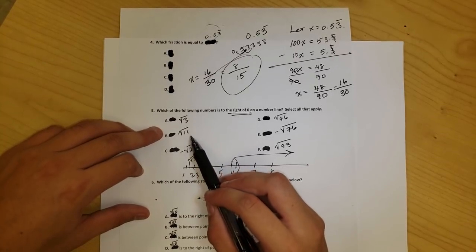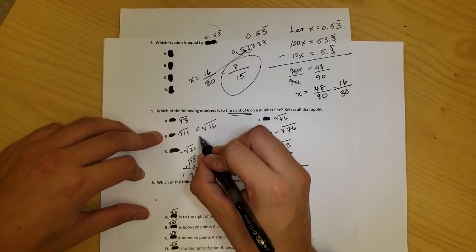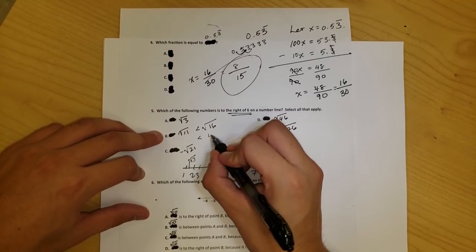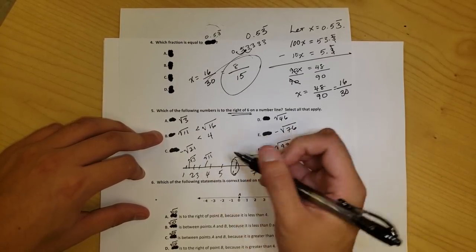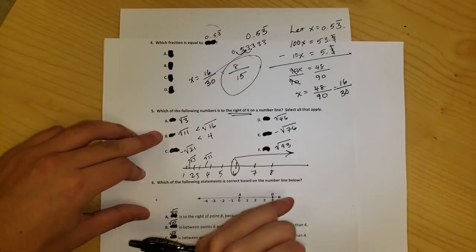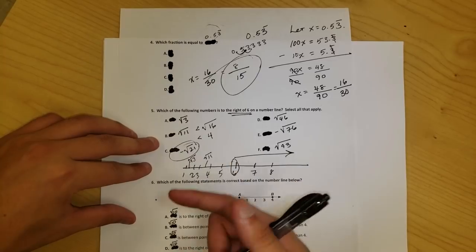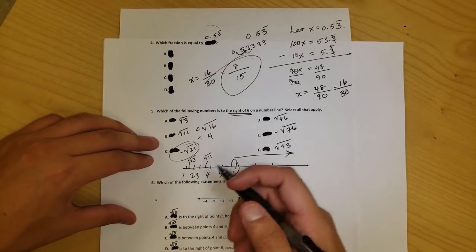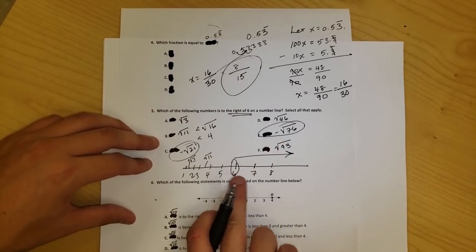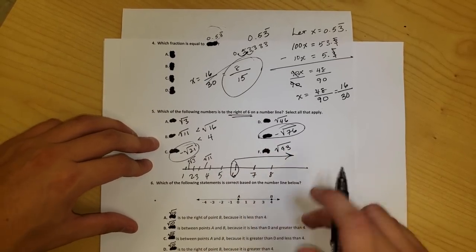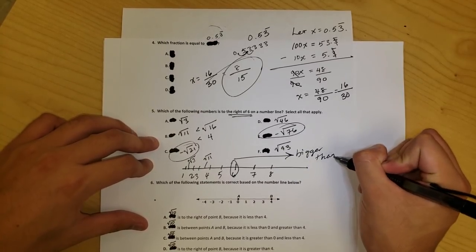Square root of 11? No, because the square root of 11 is less than the square root of 16, which means it's less than 4. It's somewhere in here, which is to the left. We're looking for numbers to the right of 6. A negative number? No, because negatives are on the complete opposite side of 0, so that's not going to work. Same thing with this one, it's a negative. We're looking for numbers to the right of 6, which means numbers bigger than 6.